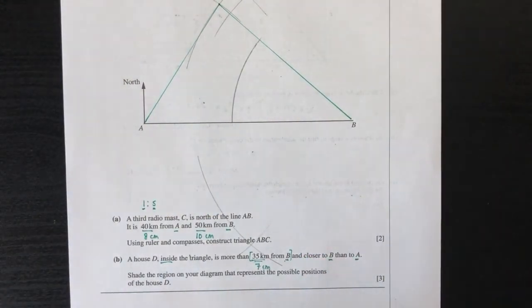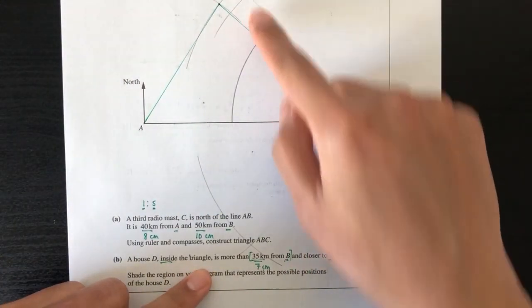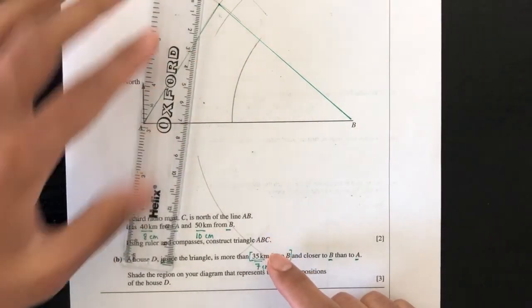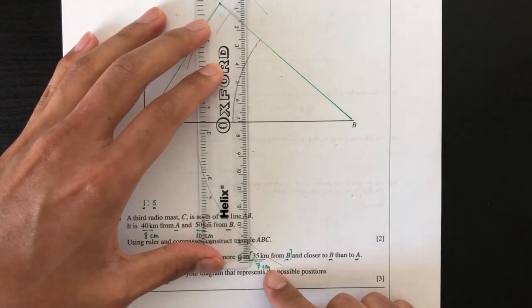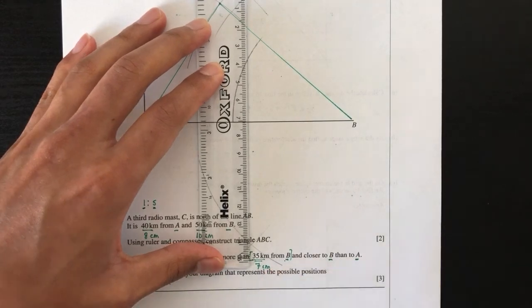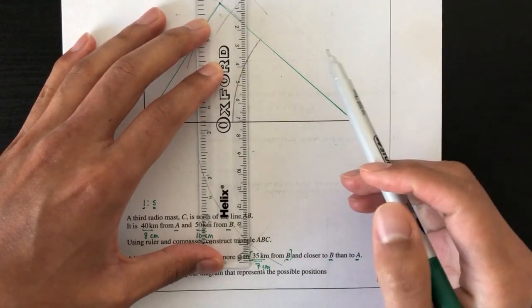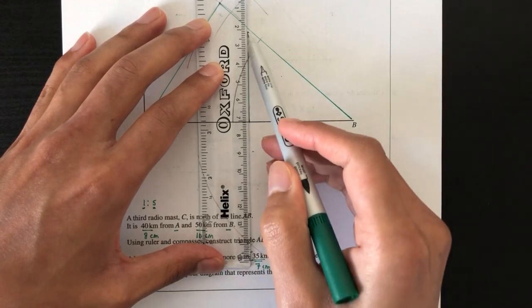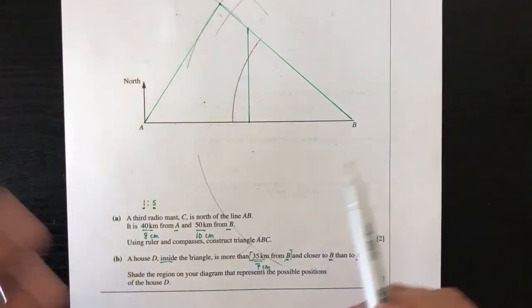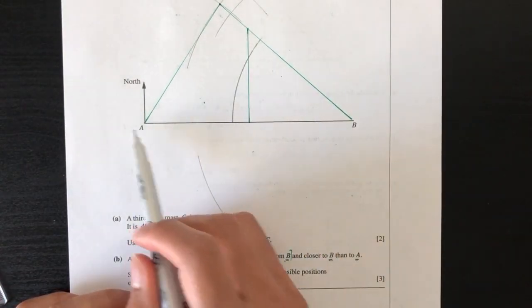So here I have this point and this point of intersection. So we have to try our best to match them and then draw our line inside of triangle ABC. It will be about this line. Okay, so that's the perpendicular bisector of A and B.